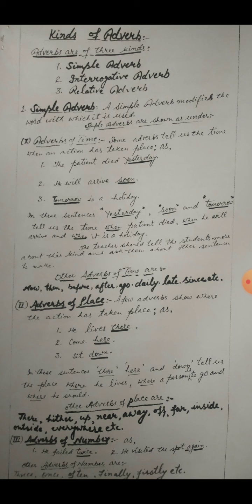The patient died yesterday. He will arrive soon. Tomorrow is a holiday. In these sentences, yesterday, soon and tomorrow tell us the time. When the patient died, when he will arrive, and when it is a holiday. It means this shows time. Other adverbs of time are now, then, before, after, ago, daily, late, since, etc.